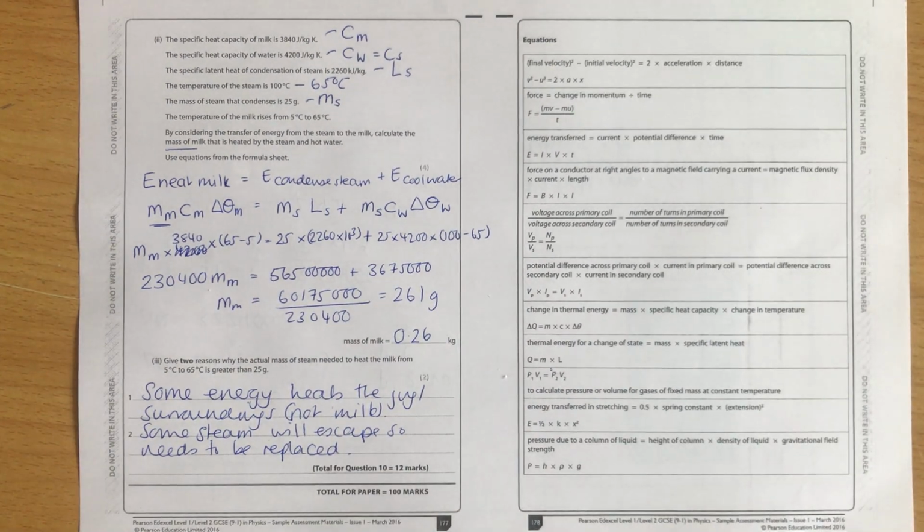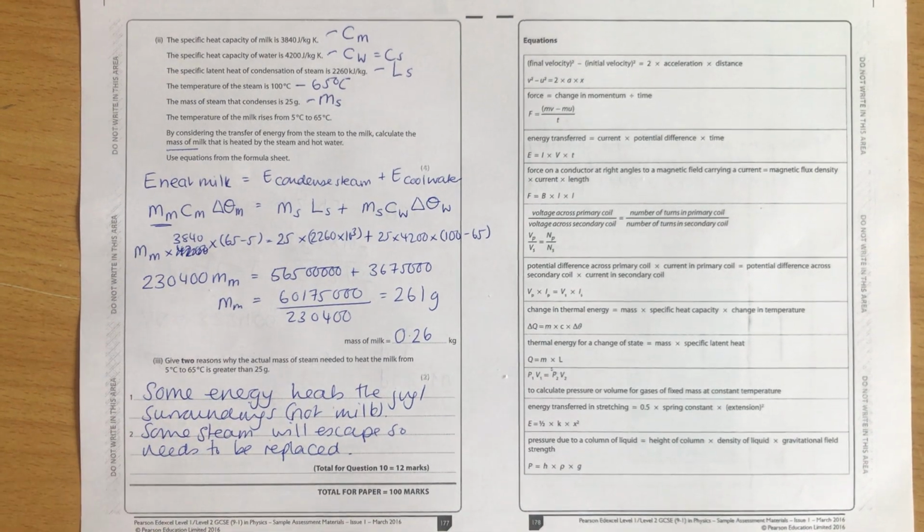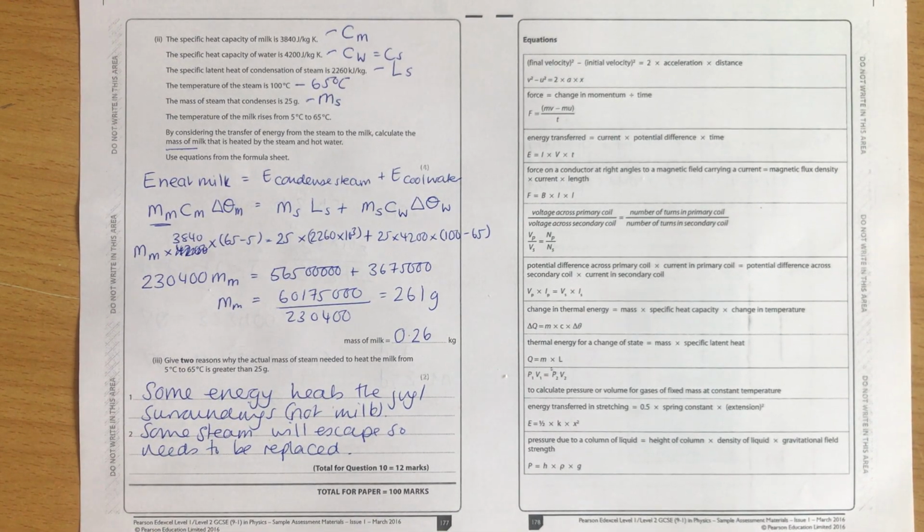So there we are, quite a slog, that paper 2. Hopefully it was doable. This final question, the final 2 questions are very hard, so if you found them tricky, you are completely normal. Well done.